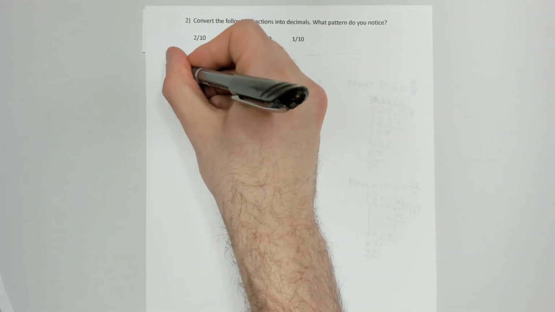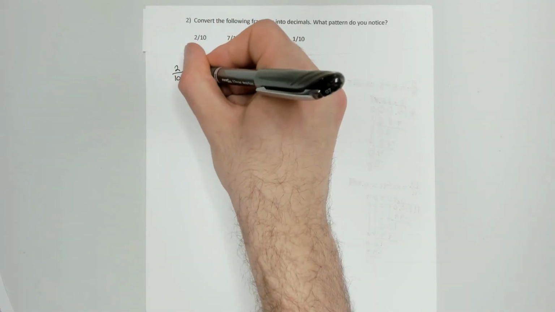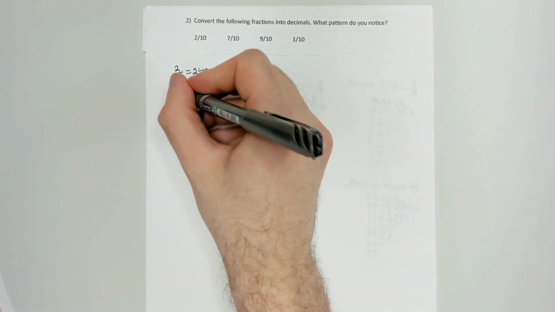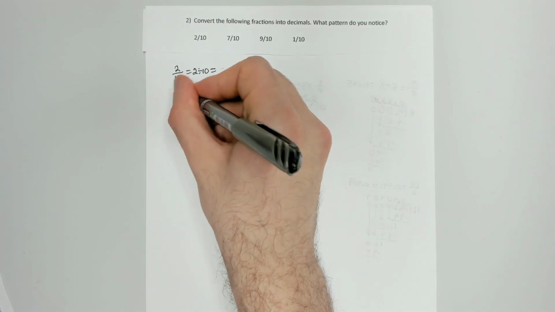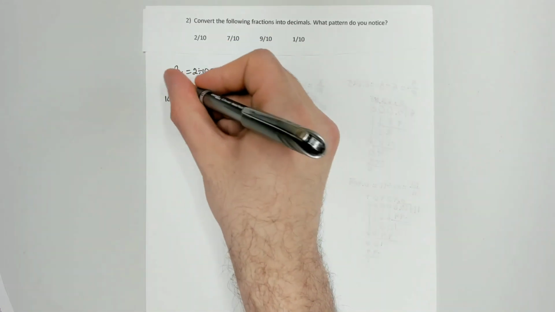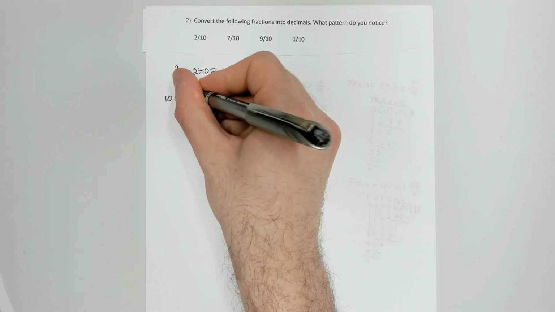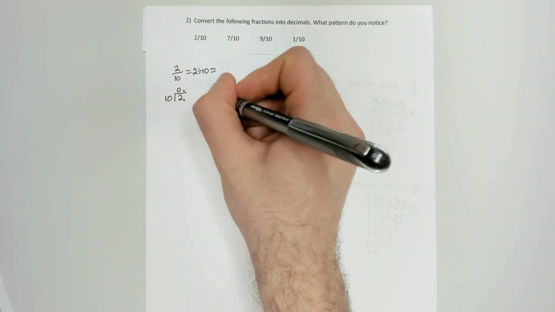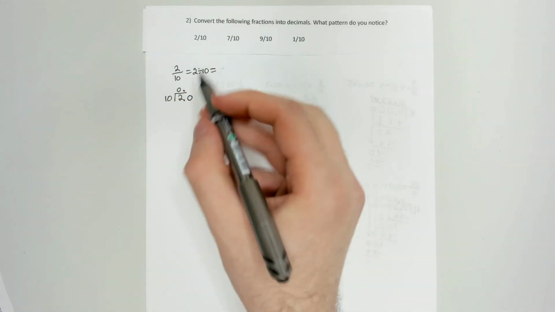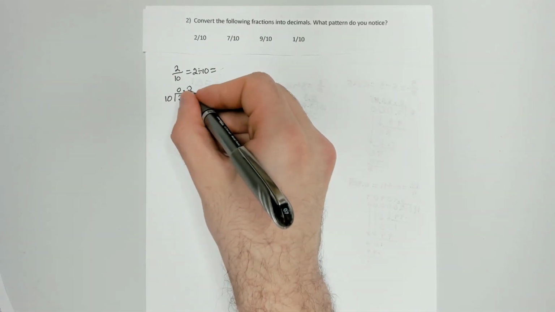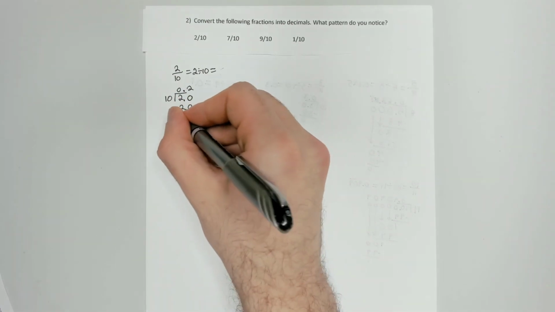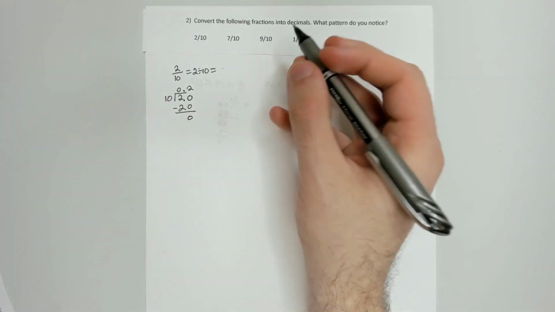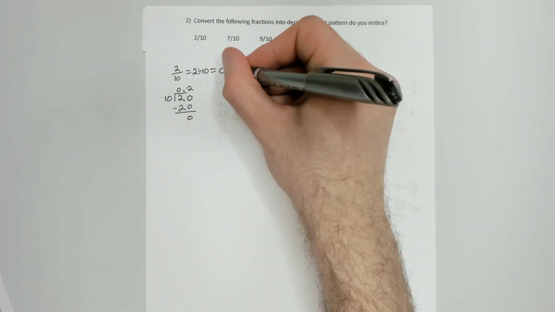So we'll start with 2 out of 10. 2 out of 10 is just 2 divided by 10. And we want to see what that is as a decimal. So we'll do 2 divided by 10. 10 can't go into 2, so we have to put a 0 here. And then we'll start expanding 2 because we've run out of digits, so we have to start putting in decimal zeros. So we'll put a 0 here. So 10 goes into 20 2 times. So we have 20 here. We subtract that off, and we get 0. So we're already done because we have a remainder of 0. So 2 tenths is the same as 0.2.